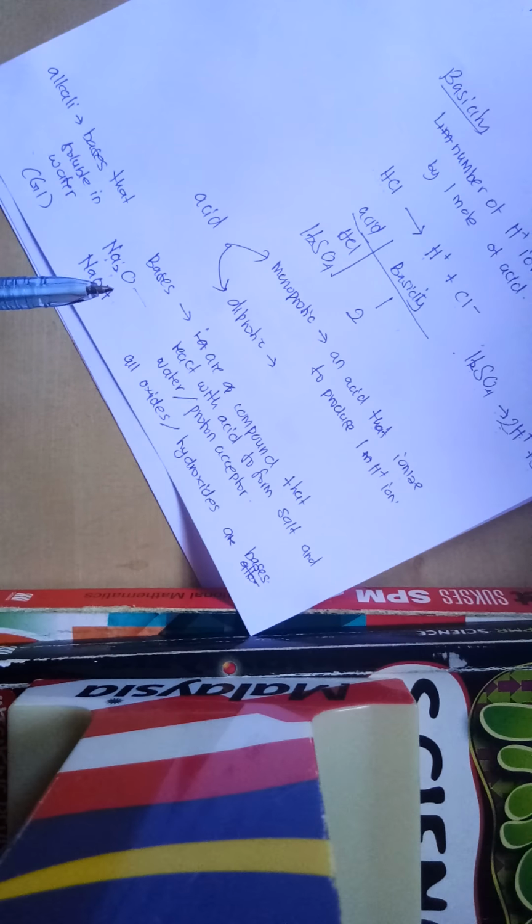Okay, so how to know? For now, what you need to understand is that the alkalis, or the bases that are soluble in water, basically come from group 1 in your periodic table.